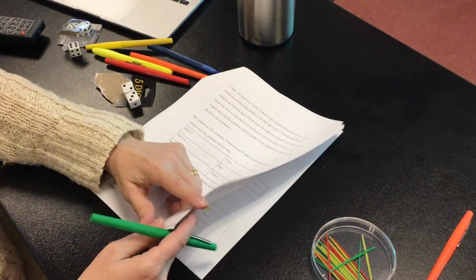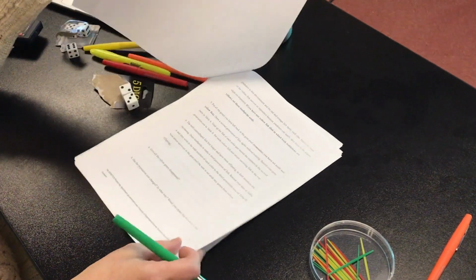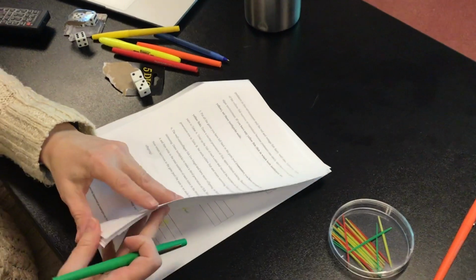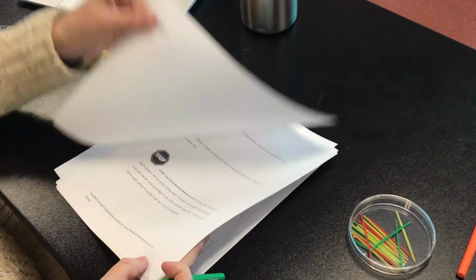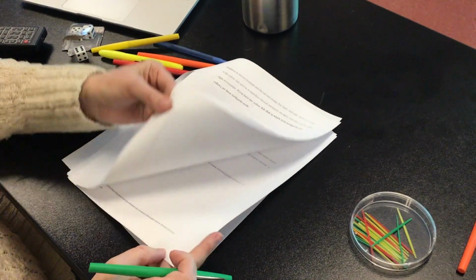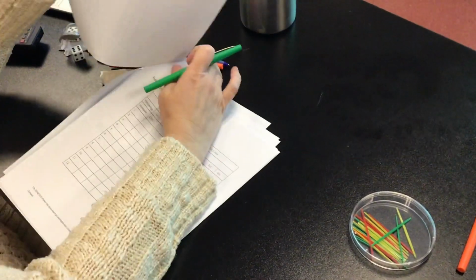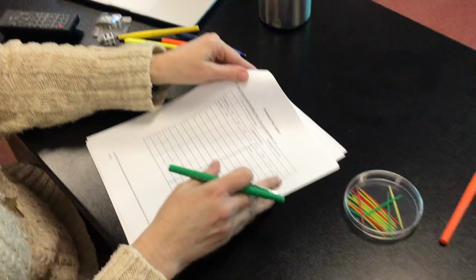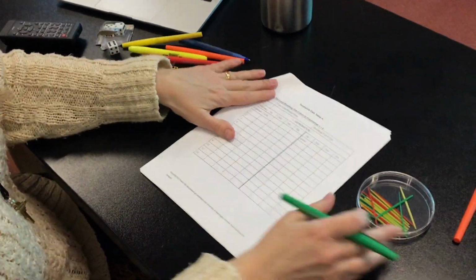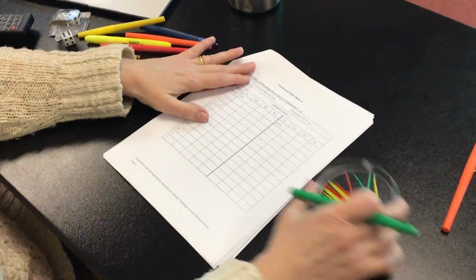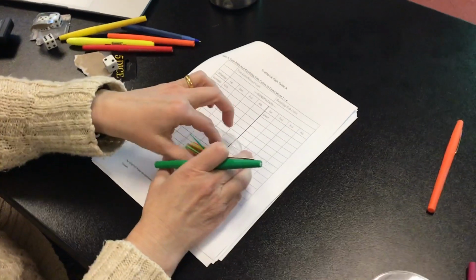So let's now go to the directions, what we're going to do. And we're going to skip these because I just want to show you how to do this. So I'm going to go to the data table. And I'm going to throw my dice on the floor. So the first thing we do here is we're going to grab genes. Now remember, genes come in pairs, which is why you roll 2 dice, okay?